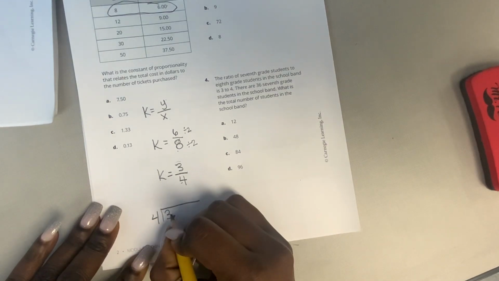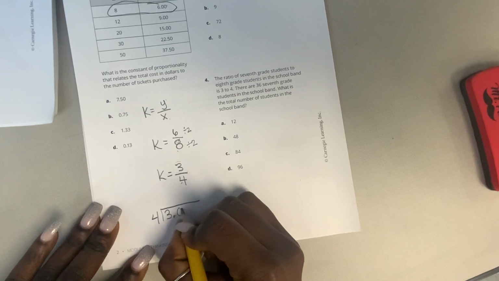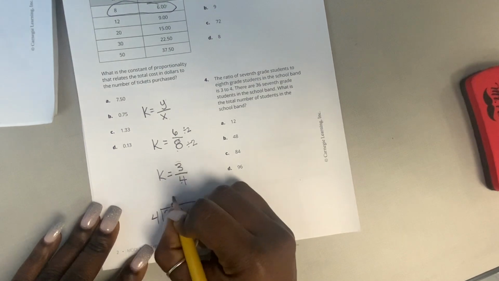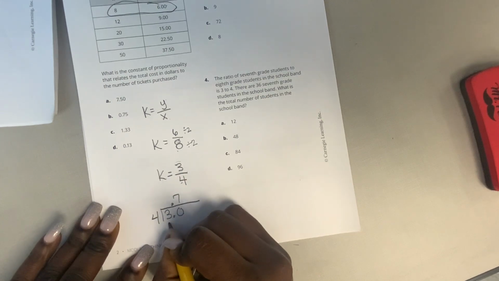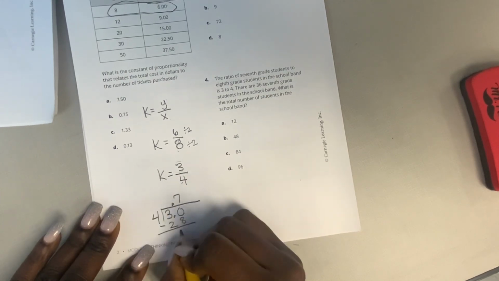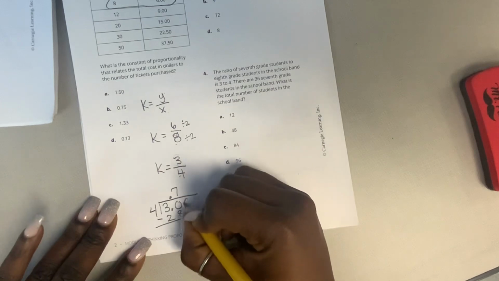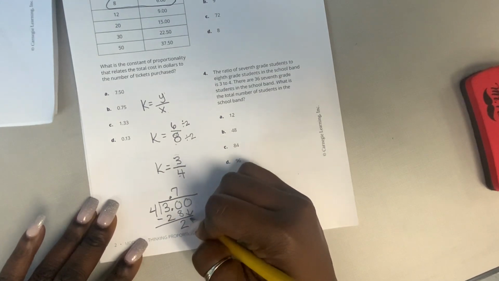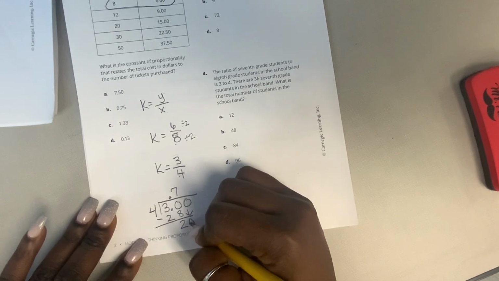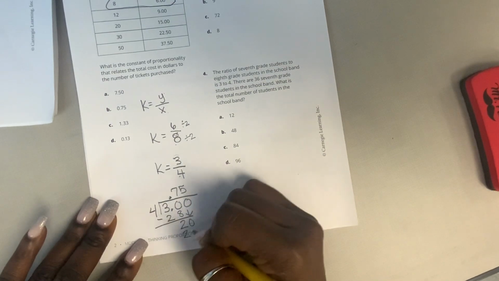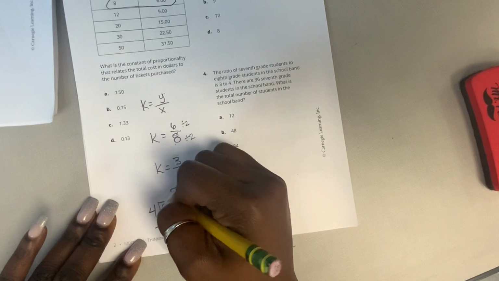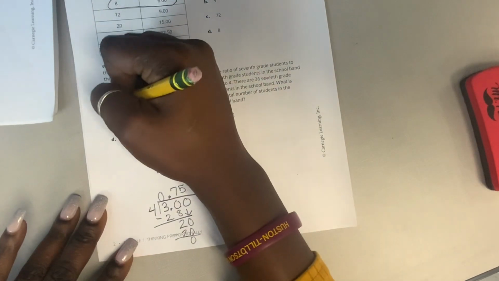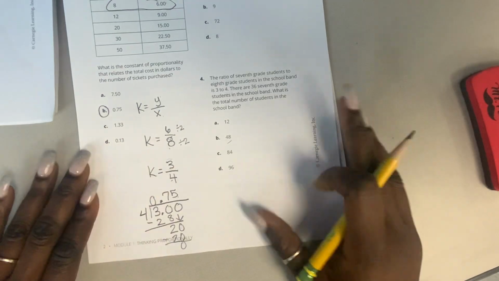I cannot divide 4 into 3, but I can divide 4 into 30 by adding a decimal and a 0. 4 into 30 is 7 times. 7 times 4 is 28. I subtract, I get 2. I don't want a remainder, so I'm going to add zeros until I don't get one, or I get a repeating decimal. So 4 into 20 after I bring down that 0 is 5. 5 times 4 is 20. So my answer is 0.75, which is the answer B.